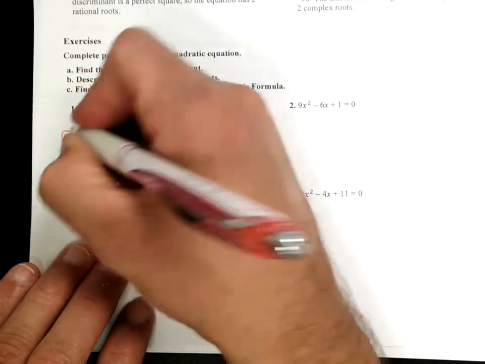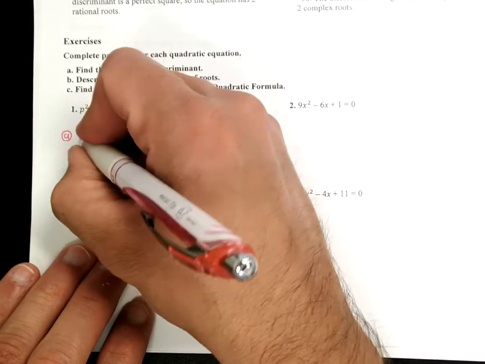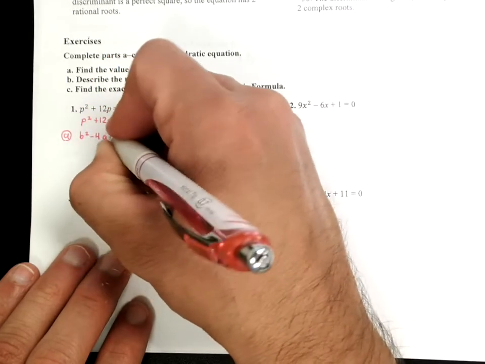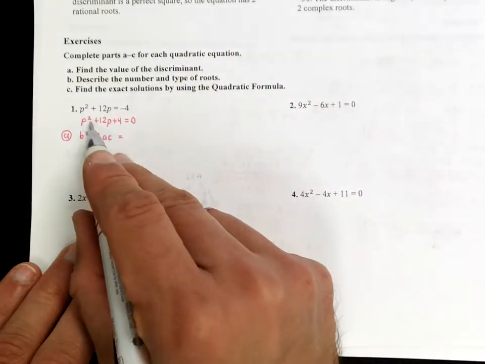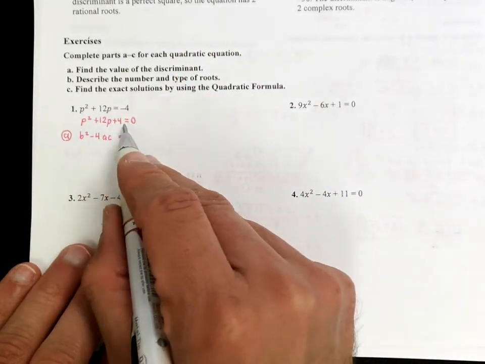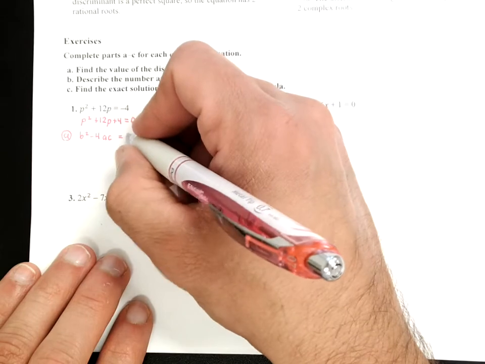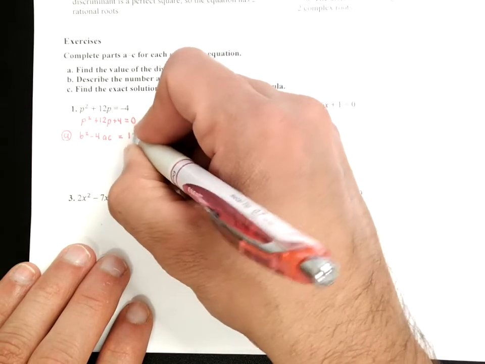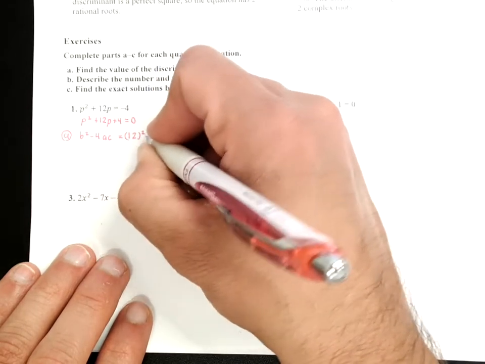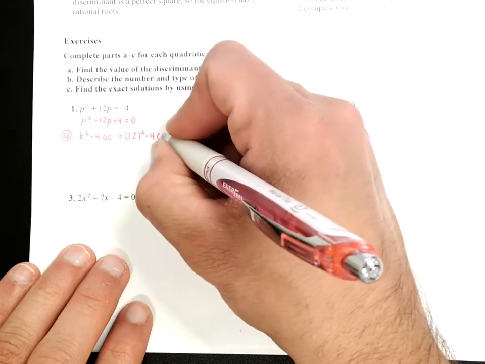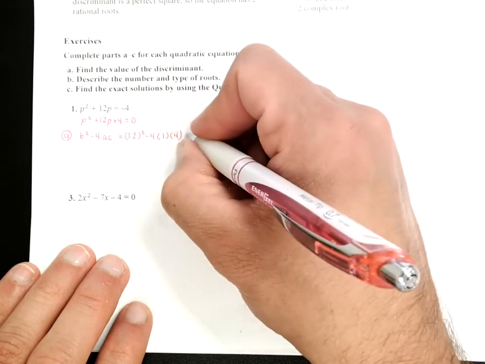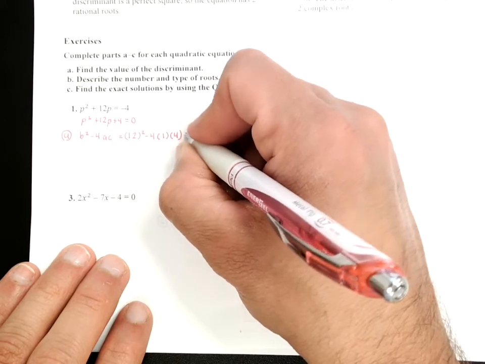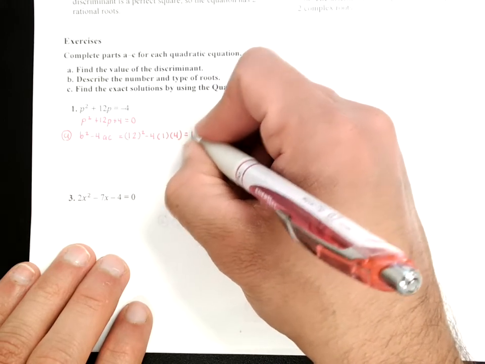Now, on part A, I'm going to use the discriminant, which is b squared minus 4ac, and I'm just going to plug in all those numbers. Remember, a is 1, b is 12, c is 4. So this would be 12 squared minus 4ac, which is 128.